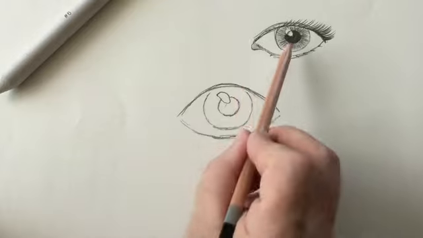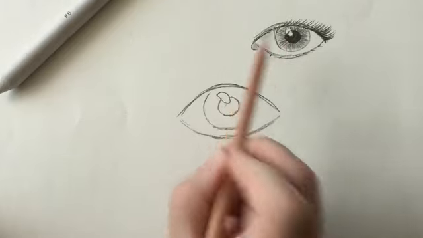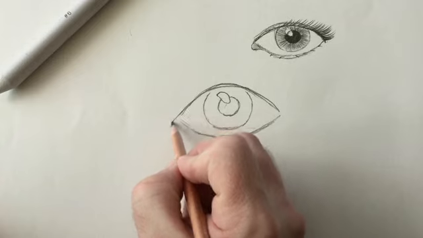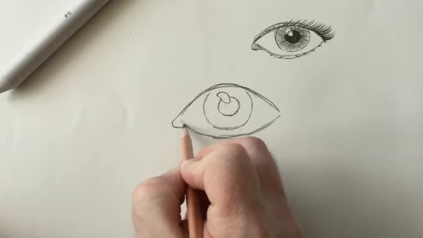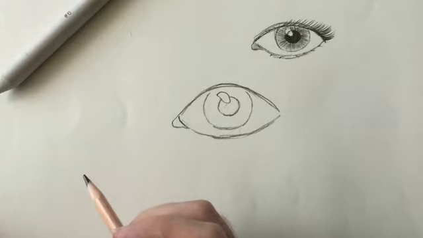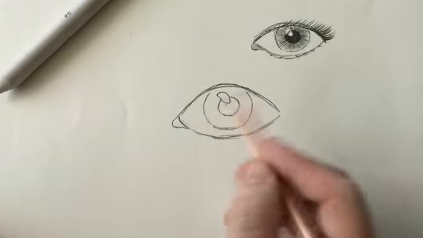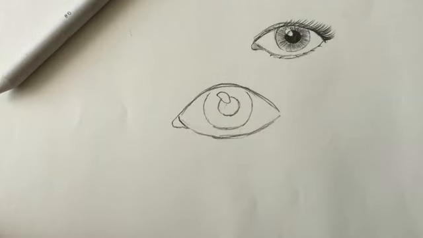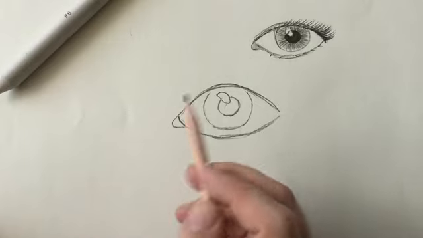And then we're going to go in after we get all this, and we're going to move to our tear duct. Our tear duct is that area on the outside of your eye or inside of your eye where your tears come from, typically a reddish pink color. A lot of people forget that when they are drawing eyes, if they're trying to be realistic with what they're drawing.